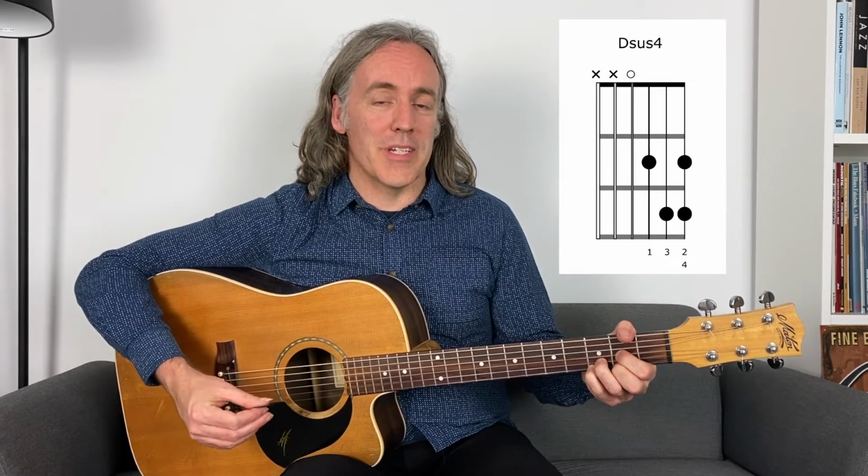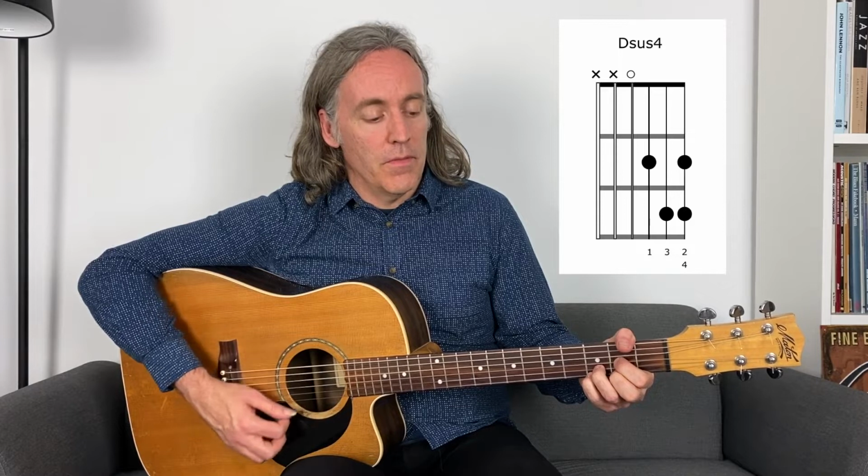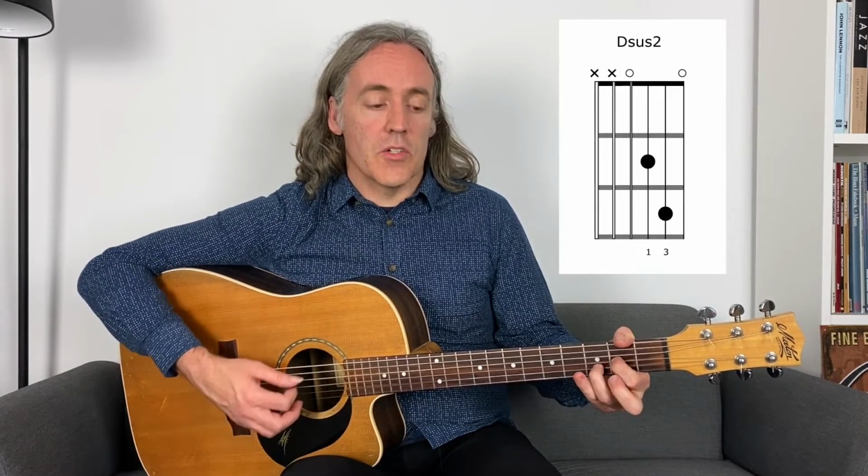So now the pinky has taken out the third because I'm still going to keep that finger there, but you're not going to hear it because my pinky's in front of it playing the G. And there's that suspended 4 chord sound, again having that tension, that holding there and wanting to resolve back into D. So we've got sus4 and D sus2, back to a D. Very, very common suspensions with the D chord there.